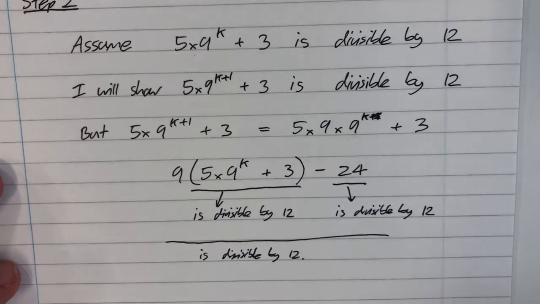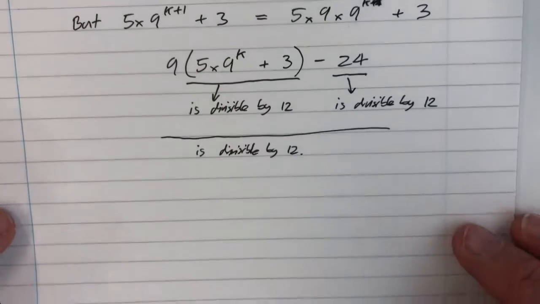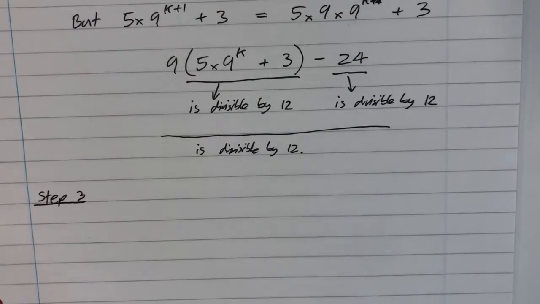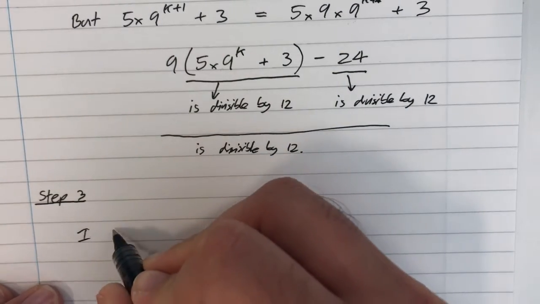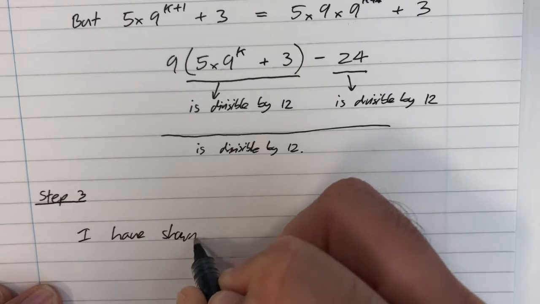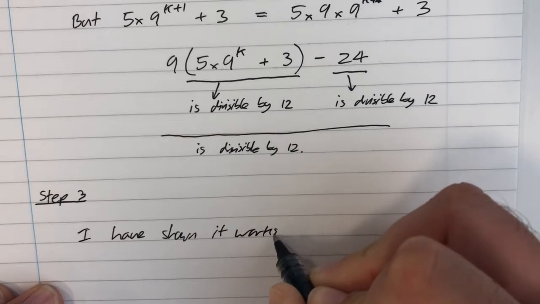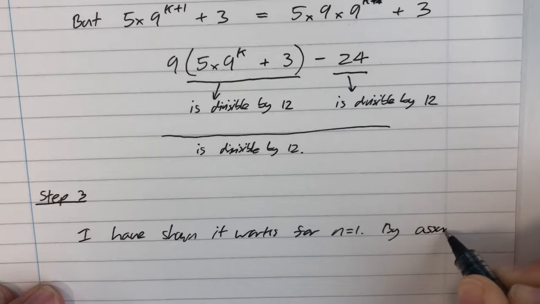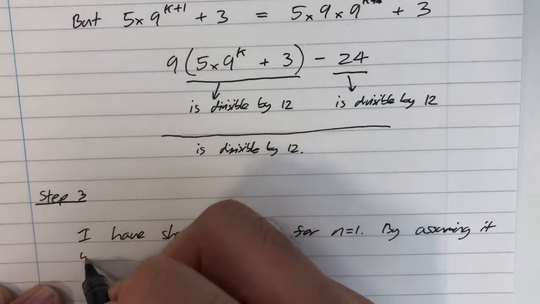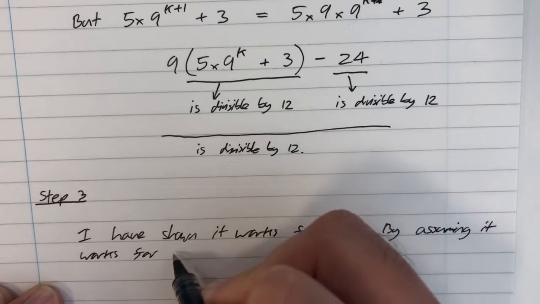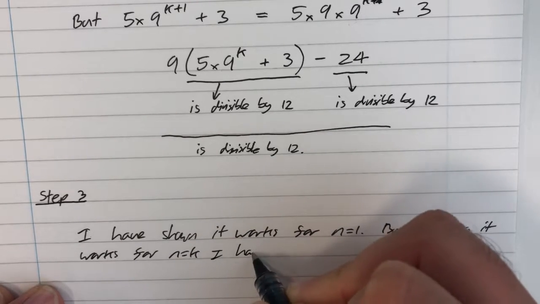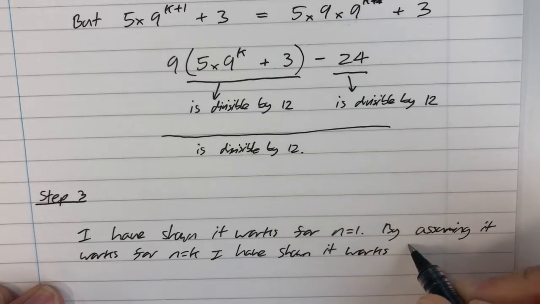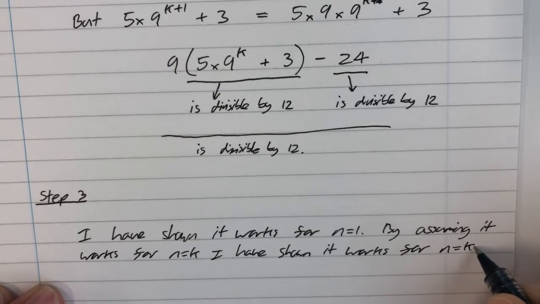Okay. And then finally step 3. Just to summarise what you've done, you need to put step 3 in. I have shown it works for n equals 1, by assuming it works for n equals k, I have shown it works for n equals k plus 1.